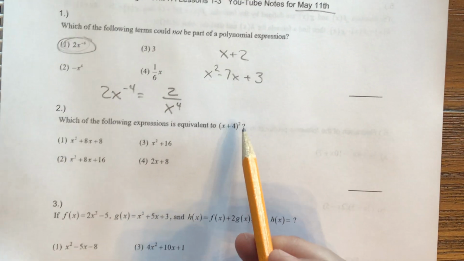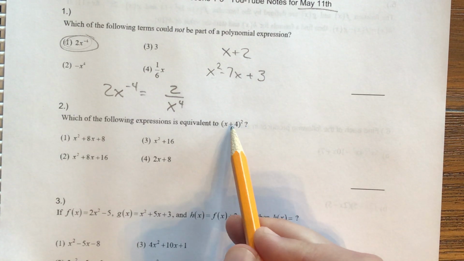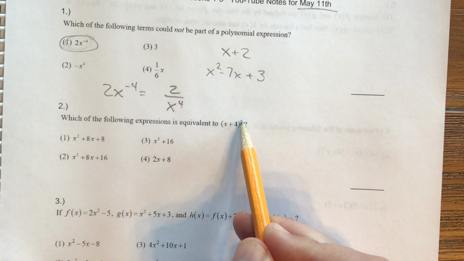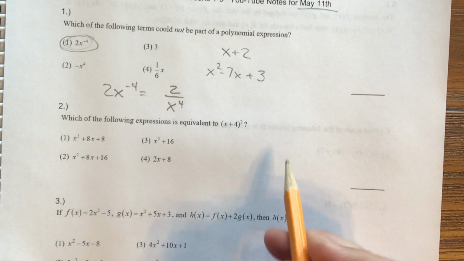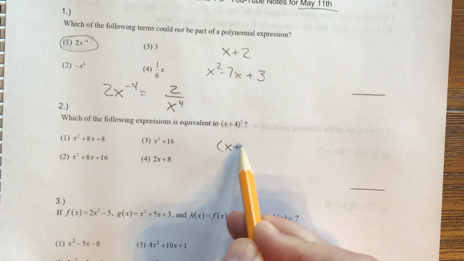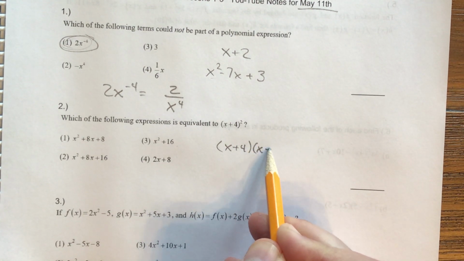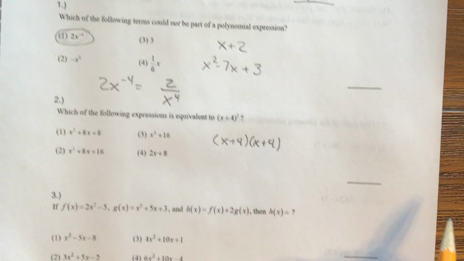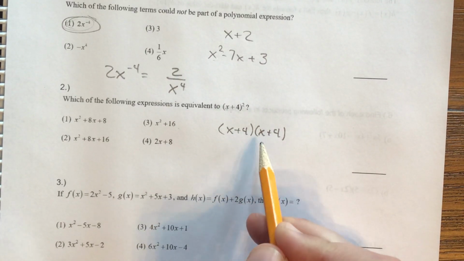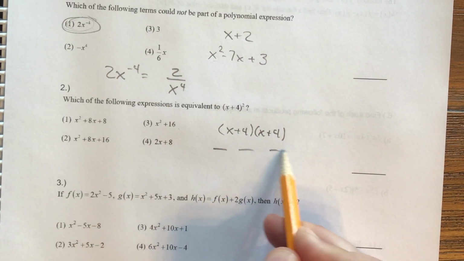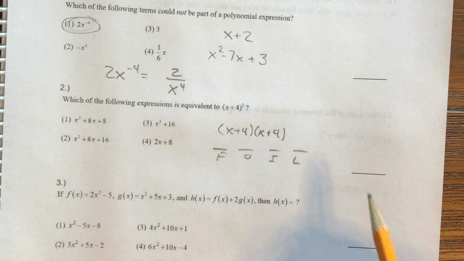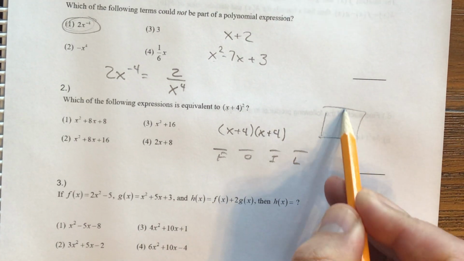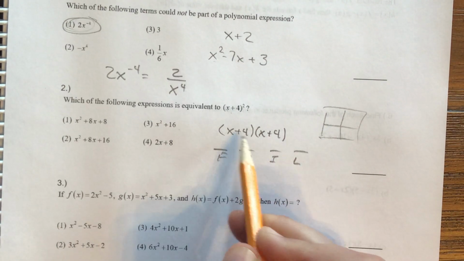Okay, the real meat of the lesson here, we got to know how to multiply. Now this is a very common mistake. I get a lot of students who will tell me, oh, I just square that, and they'll pick choice 3, which is totally wrong. What you got to do is write it out twice, because that's what squaring means. And then hopefully you look at this and go, oh, I got a FOIL. Remember that? FOIL: first, outer, inner, last, or maybe some of you did the box method. I'll do the box on the back page, but you could also do the box method. I'm going to do FOIL.